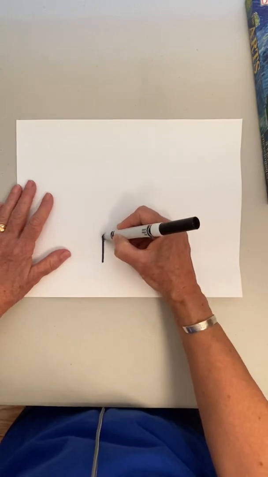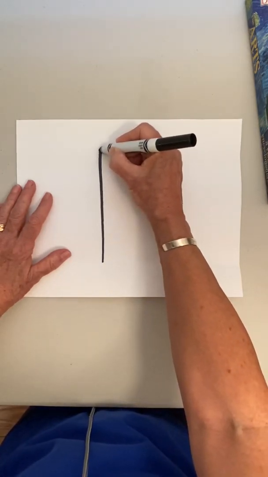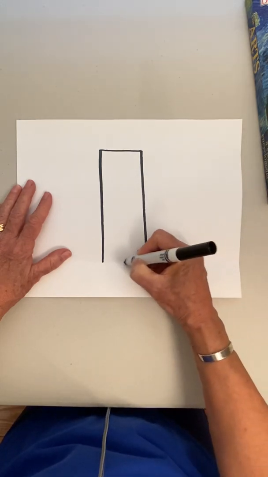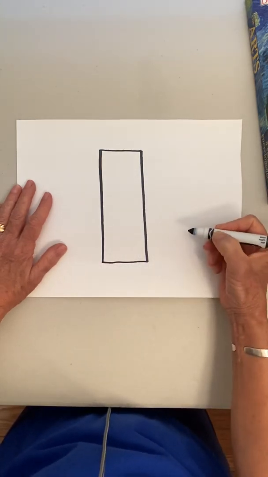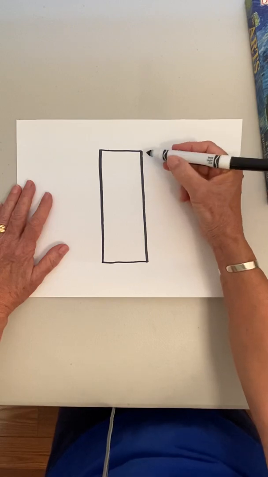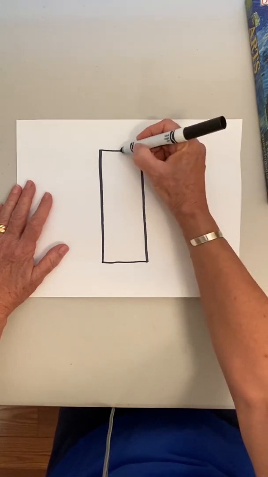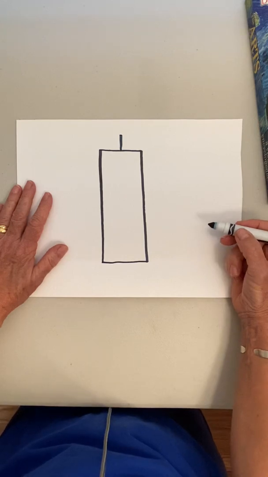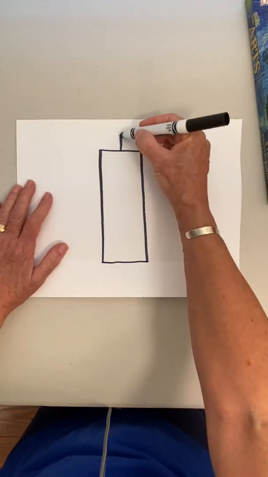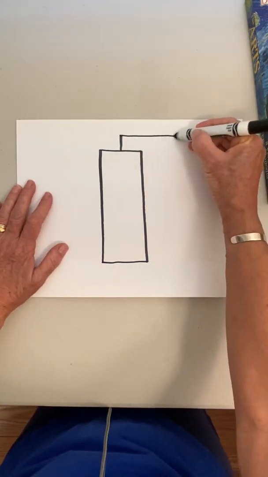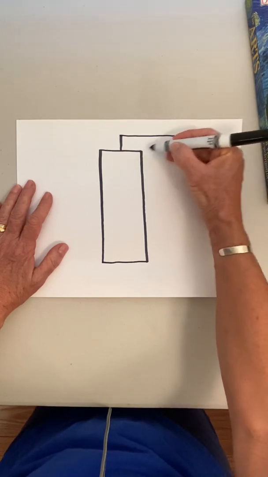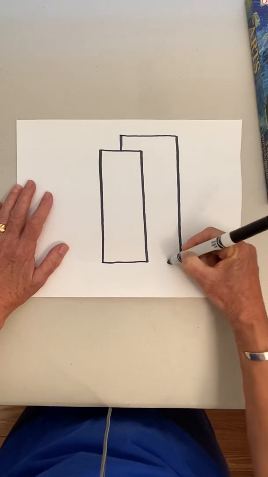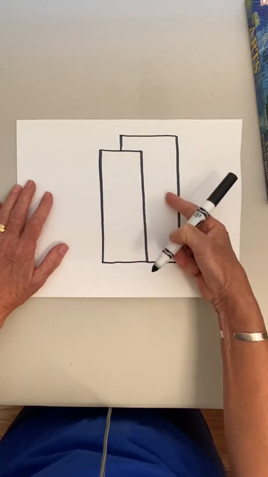And we go straight up, up, up, up, up, over and down. That's our first rectangle. Easy, very easy. Now we want one that's behind this one. So we are going to go up. And remember, you can pause your video anytime and catch up with me. Over, and not so over where it's close. It's right over here on the side, and down. Doesn't that look 3D? It's like the building is behind the other.